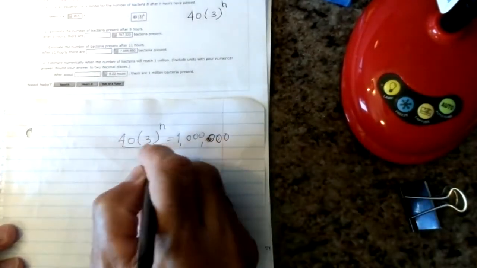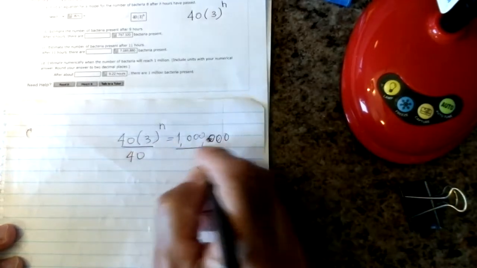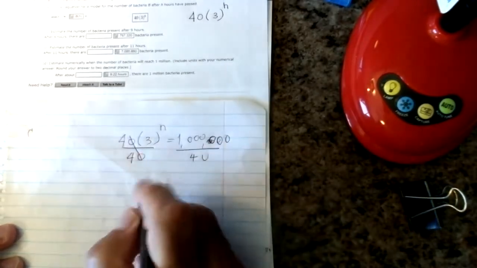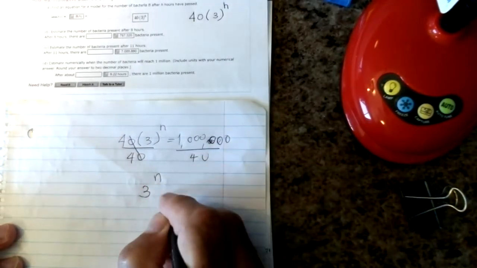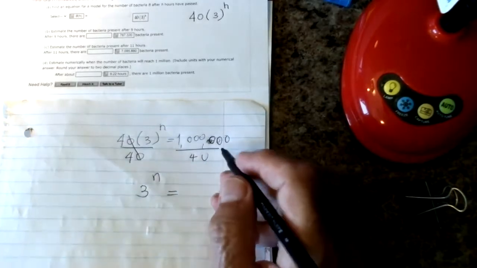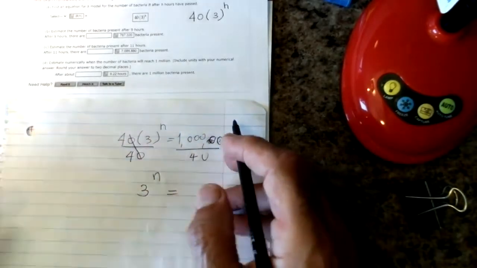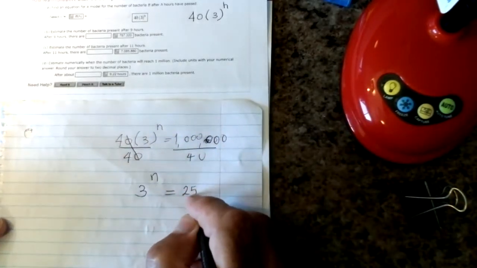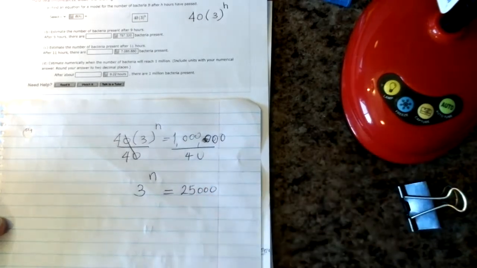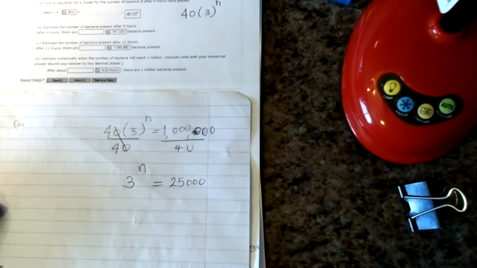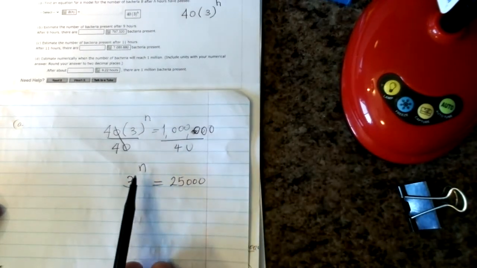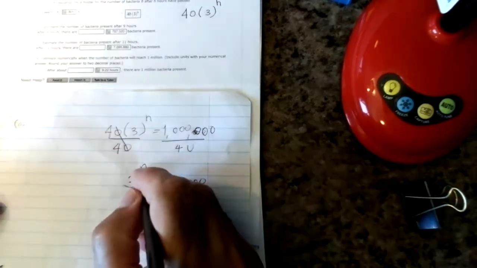First, I divide both sides by 40. So 1 million divided by 40 is 25,000. So we can kind of estimate the value of n, or h, I should say.